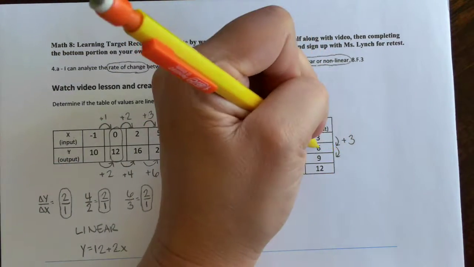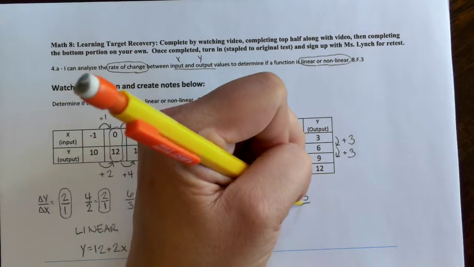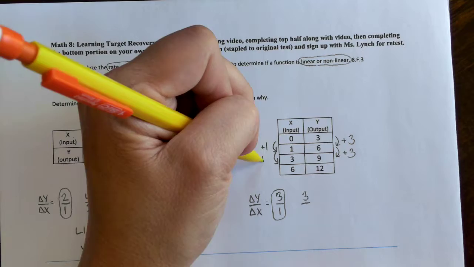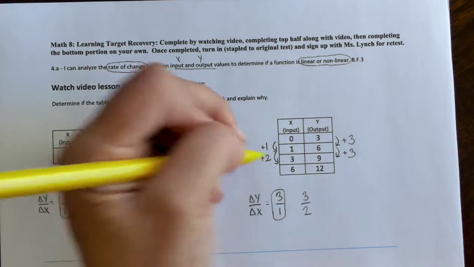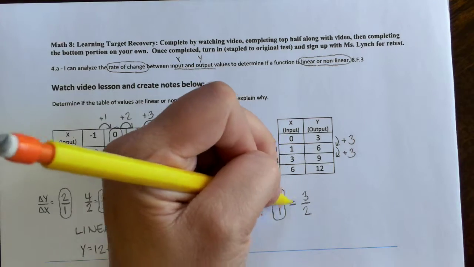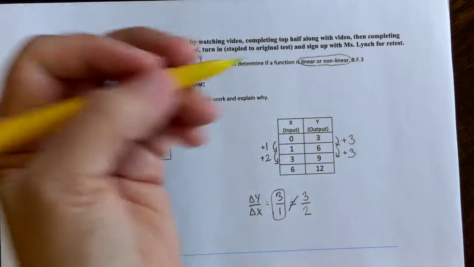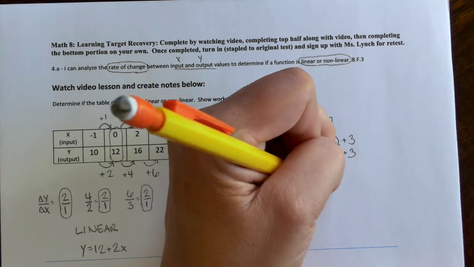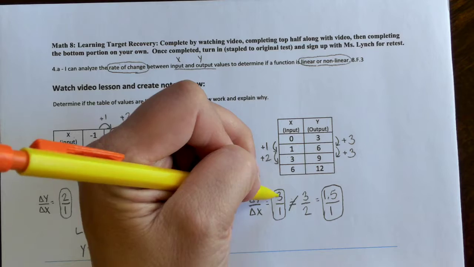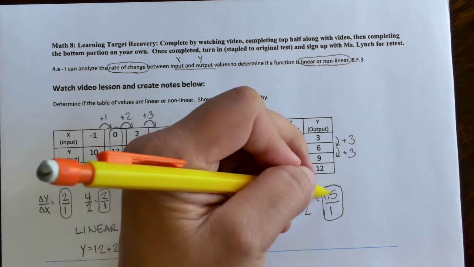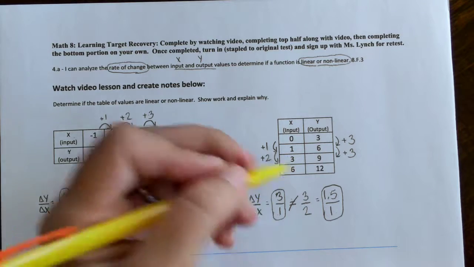So I've got this, and I've got 6 to 9, that is plus 3. And this is going up by plus 2. 1 plus 2 gives me 3. So 3 over 2 is not equivalent to 3 over 1. If I were to simplify this down, I would end up with 1.5 for every 1. And 1.5 and 3 are different numbers, so therefore that's making it nonlinear. We're in the unit rate form with it over 1, and it's nonlinear.